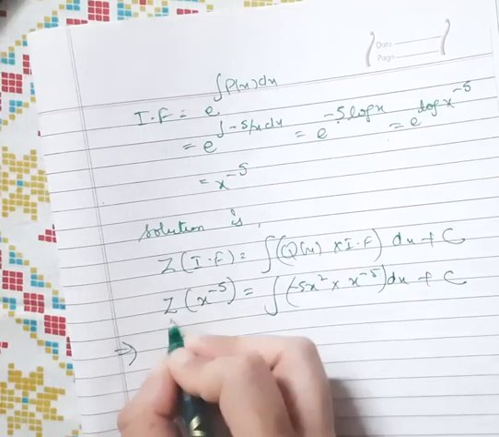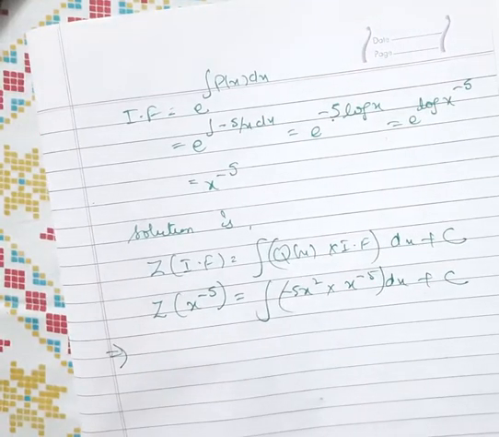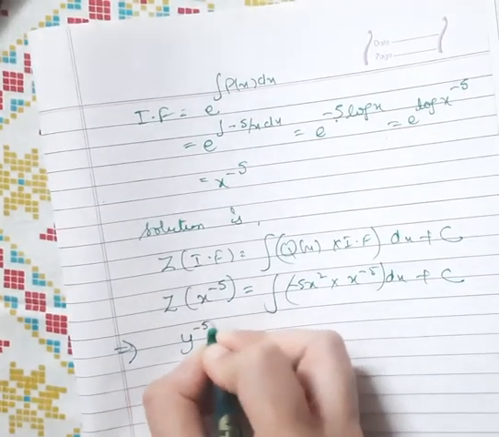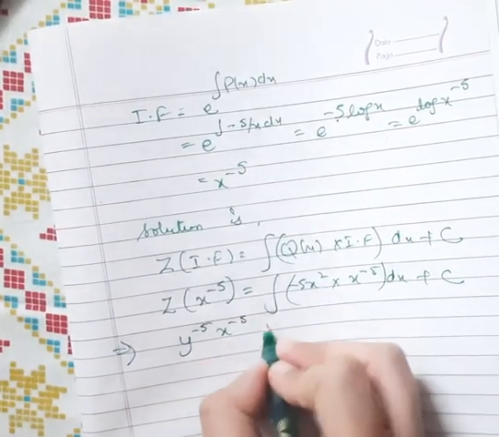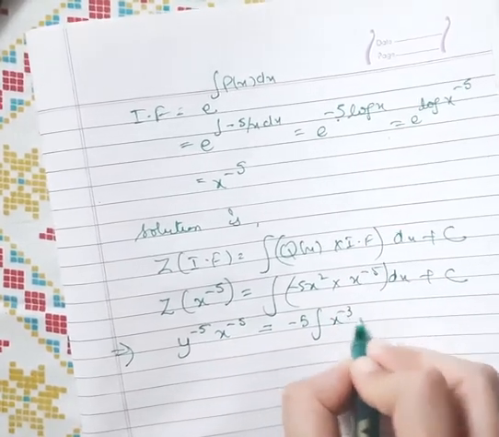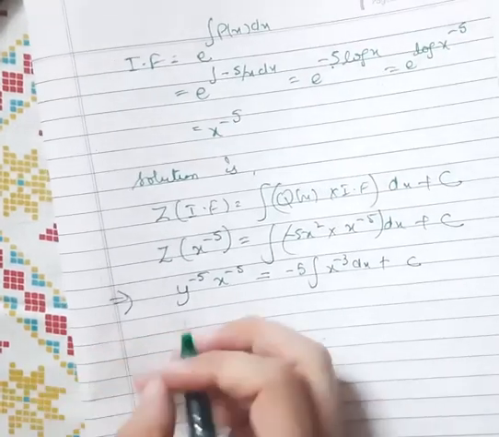Put the value of z. What did we put for z? We substituted z as y raised to power minus 5. So y raised to power minus 5, x raised to power minus 5 equals minus 5 outside, integration of x raised to power minus 3 dx plus c.